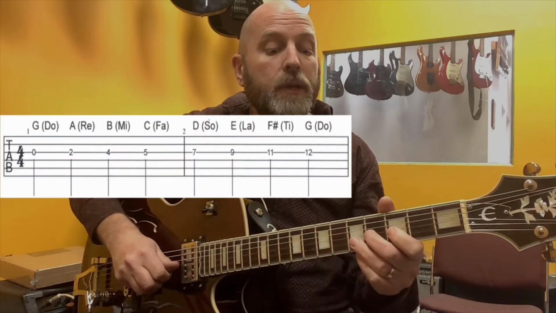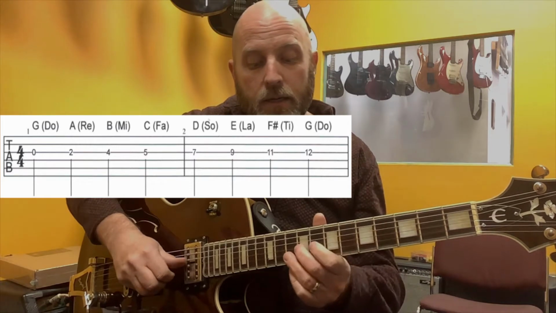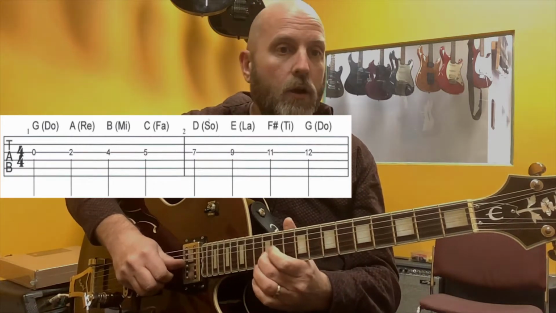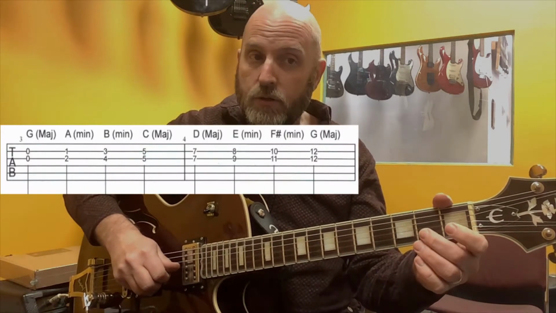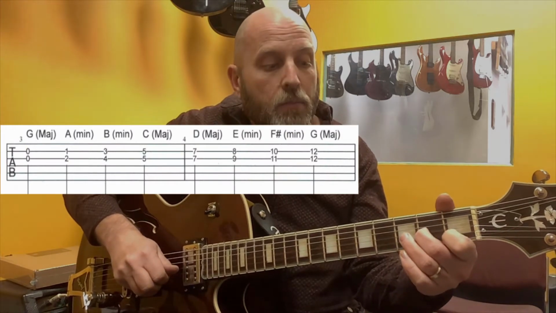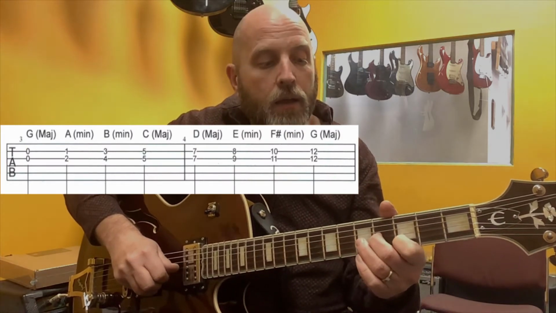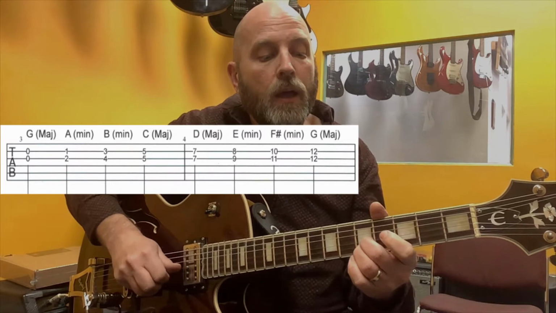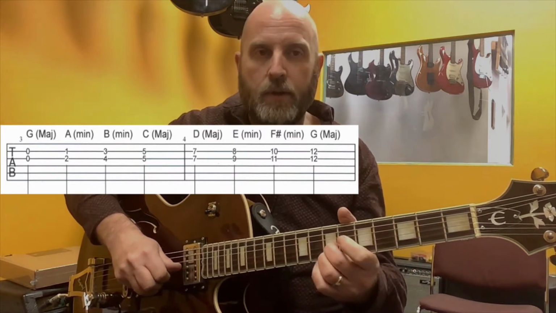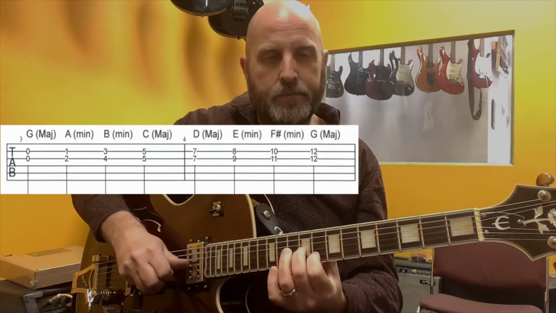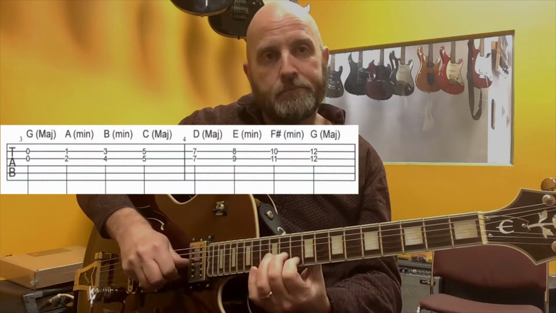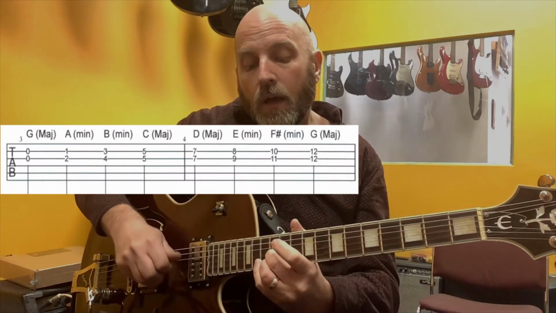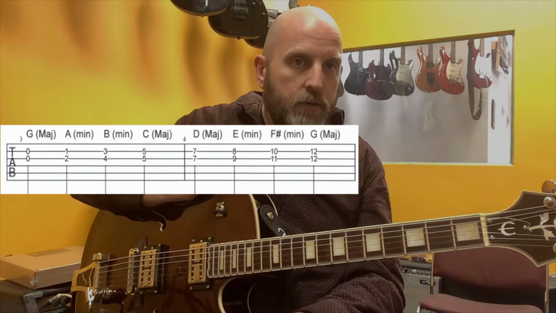So if I take that pattern, G, A, B, C, D, E, F sharp, G, and harmonize it, it's going to be majors, going to be two opens, minor on the second, minor on the third, major on the fourth, major on the fifth, minor on the sixth, minor on the seventh, and back to the octave, which is major again. That's going to be a common line.